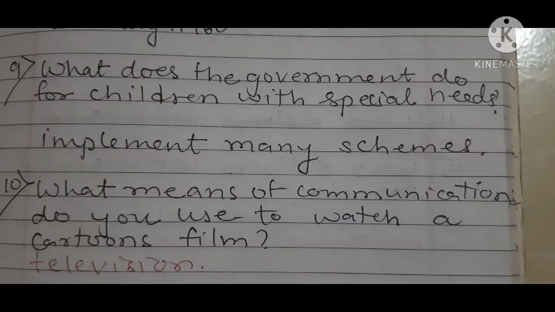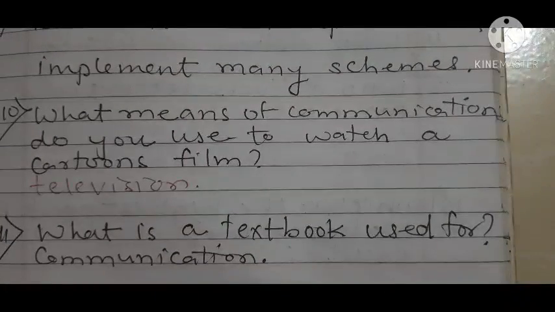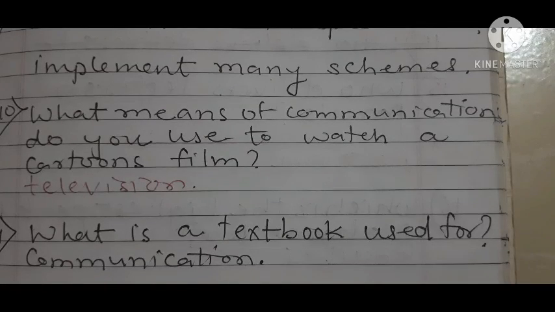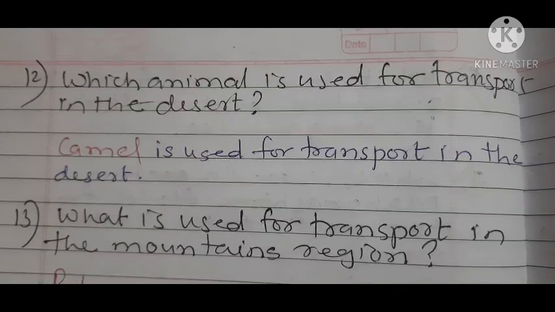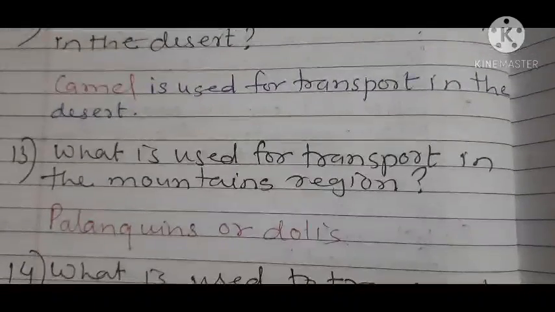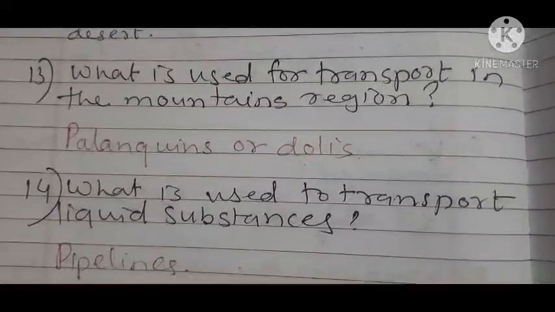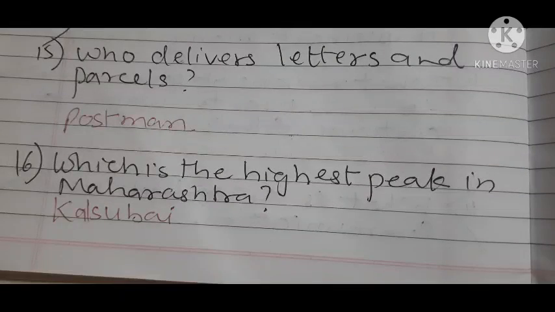What does the government do for the children with special need? Implement many schemes. What means of communication do you use to watch a cartoon film? Television. What is a textbook used for? Textbook is used for communication. Which animal is used for transport in the desert? Camel. What is used for transport in mountain region? Palanquin or dolly. What is used to transport liquid substance? Pipeline.